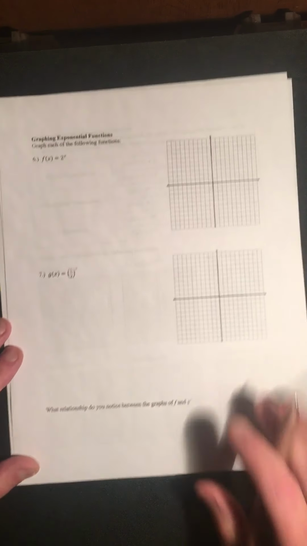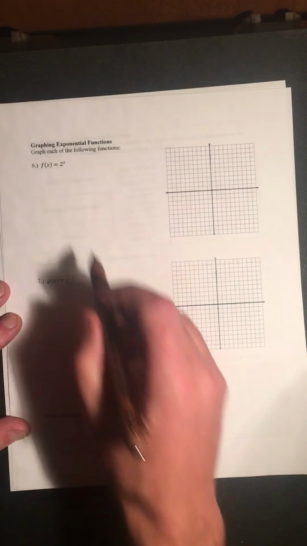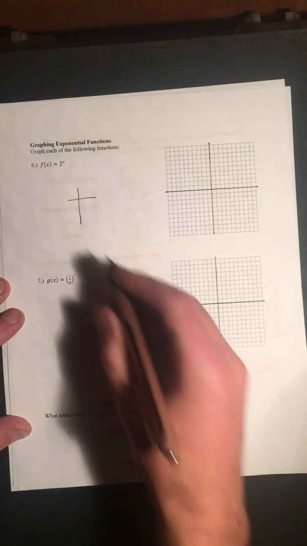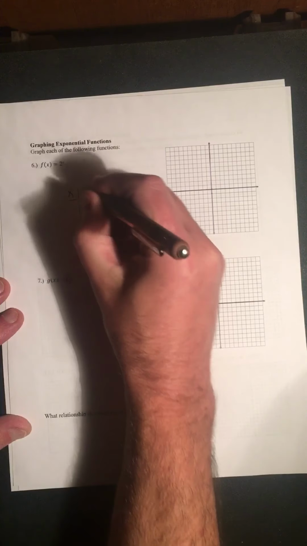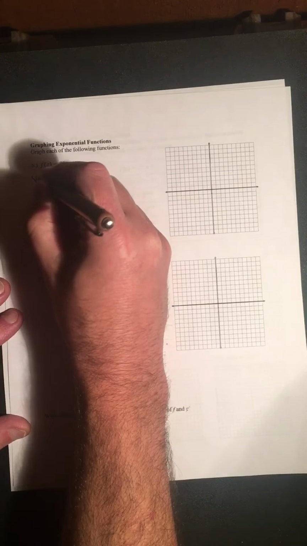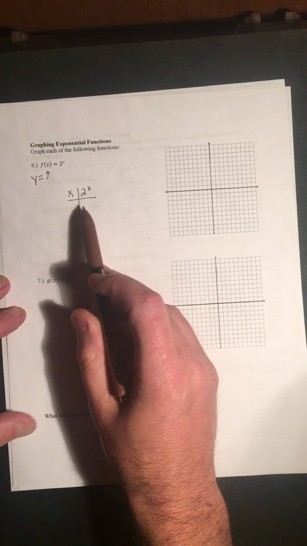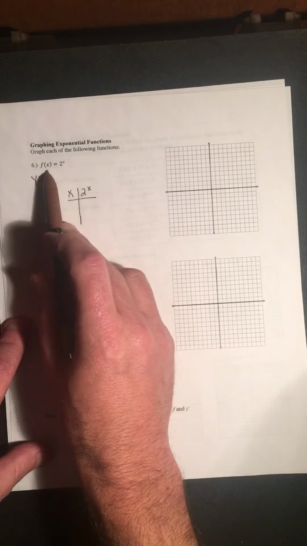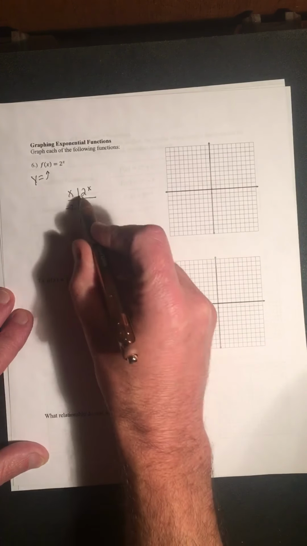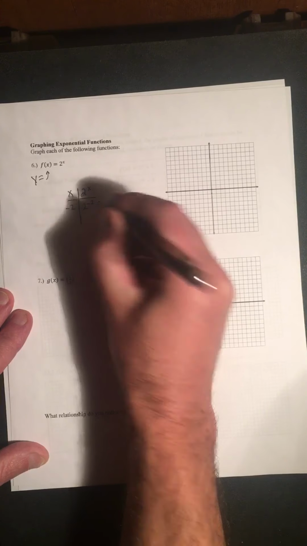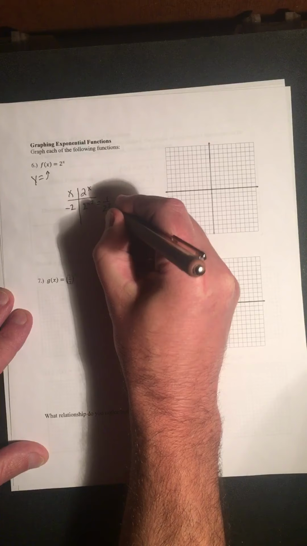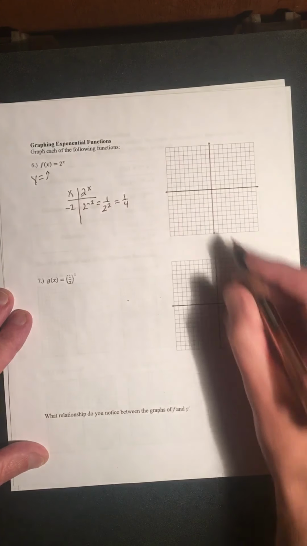So if we're graphing exponential functions like 2 to the x, the thing you want to do is make just a little simple table of values. So x and 2 to the x. Y is equal to f of x. So I'm saying x and y, or f of x. Put a negative 2 in here. What's 2 raised to the negative 2 power? If you remember how exponents work, that's 1 over 2 to the positive 2 power, which is 1/4.